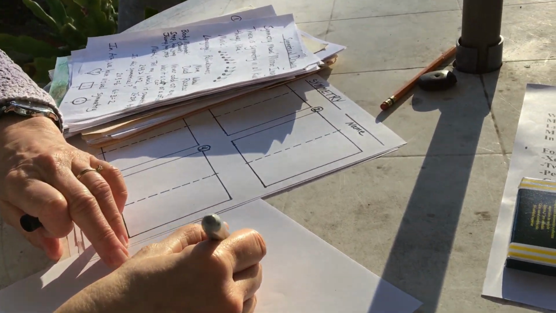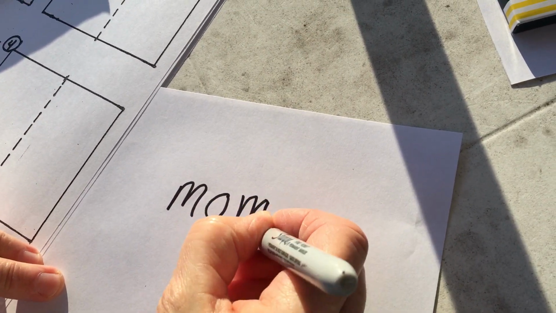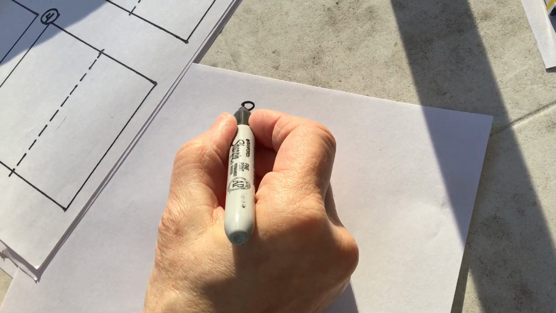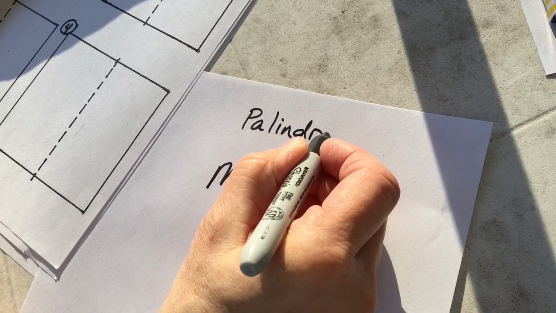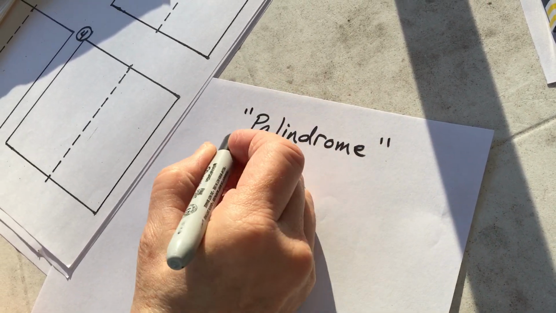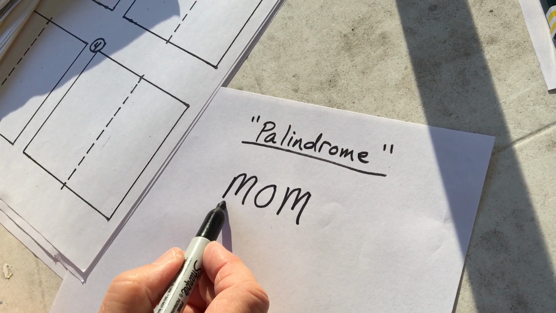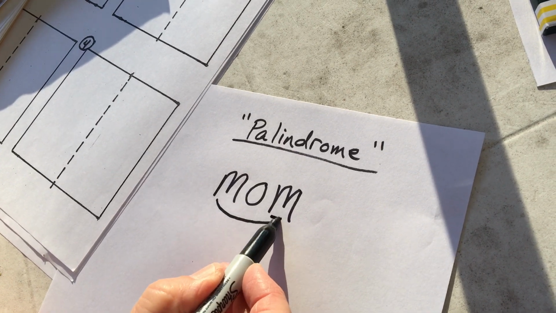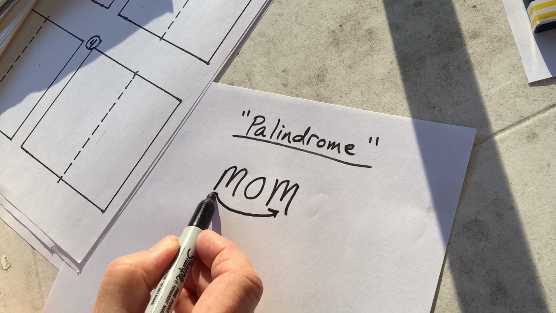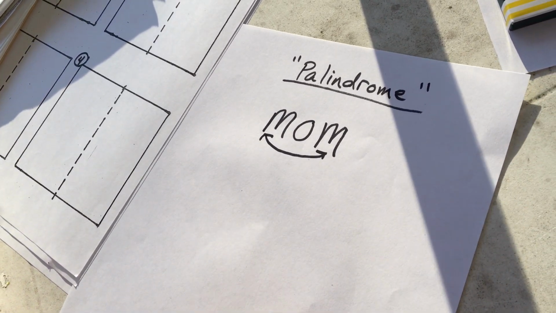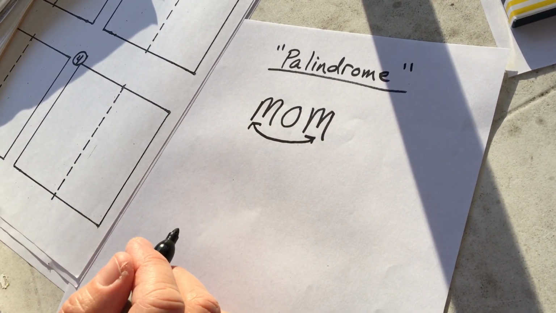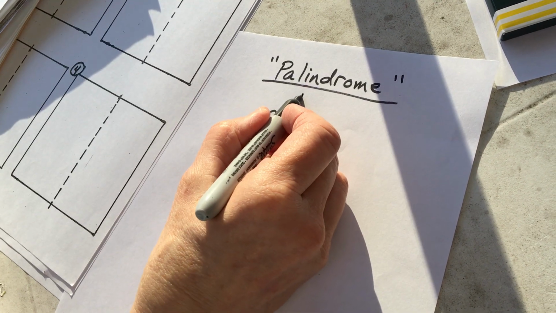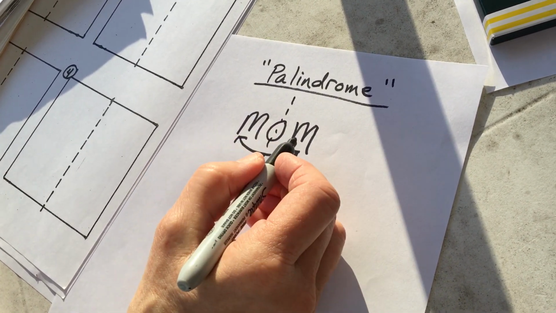We can also see it in language. So I'm looking for a piece of paper here, a blank piece of paper, because I could write a word like this one. Mom. That word has a special name. It's a big name. It's called a palindrome. A palindrome is a word that works this way, M-O-M, or it works this way, M-O-M. So we could say that that word is symmetrical, that it's a mirror image of itself. If I divide the word in half, this half mirrors this half.